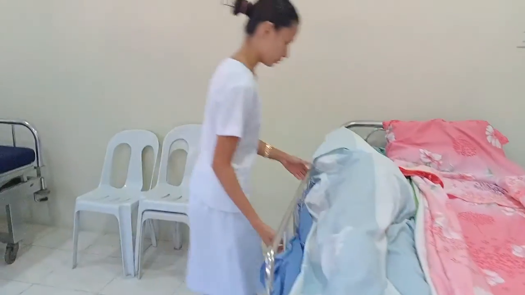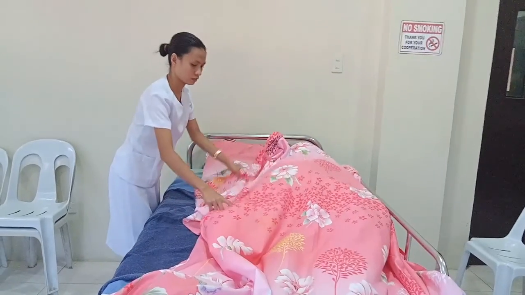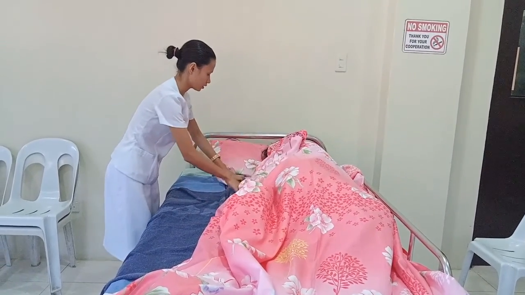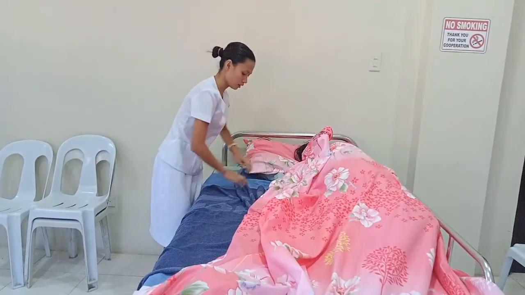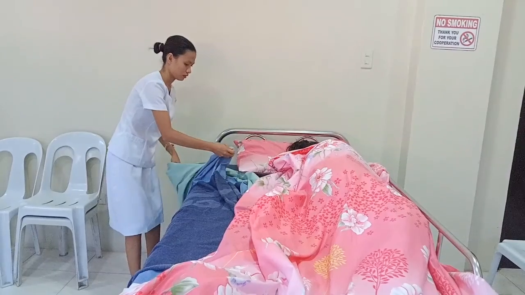Move to the other side of the bed and lower the side rail. Remove the used linen and place it in the portable hamper.